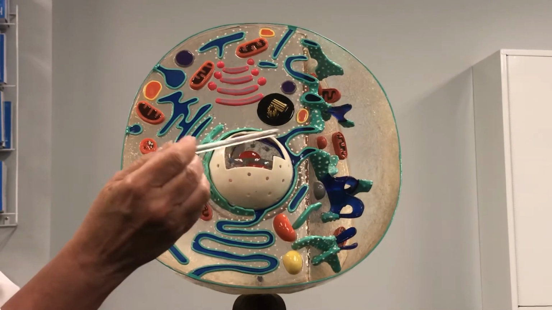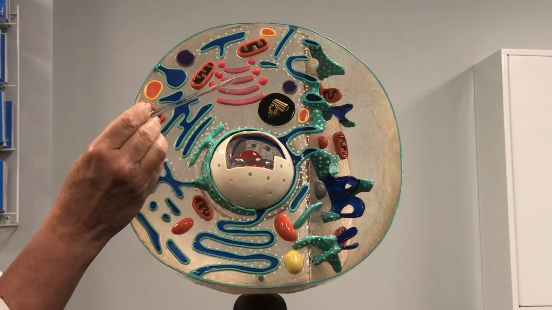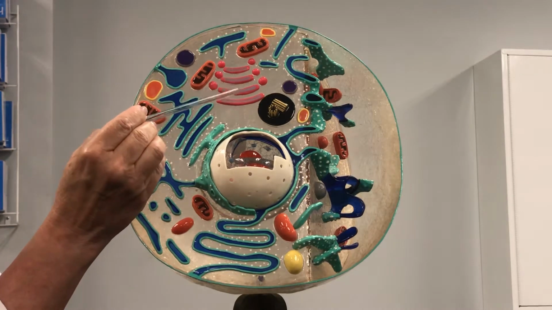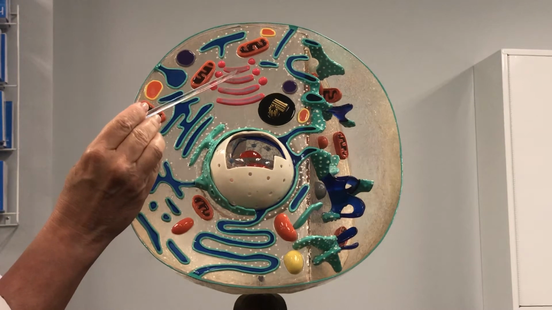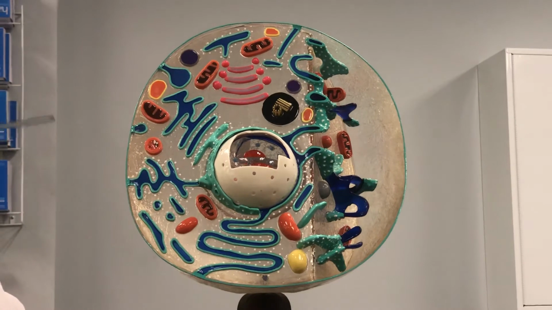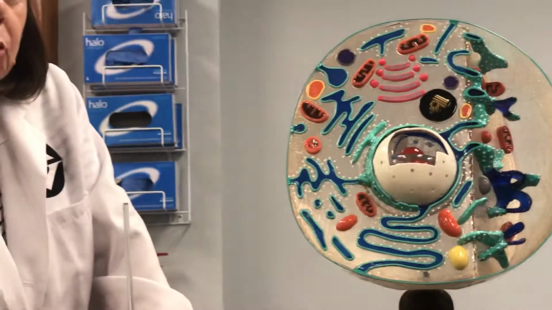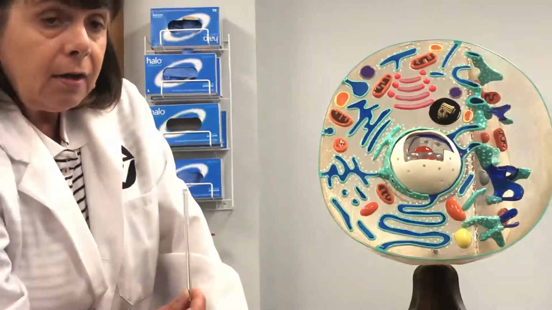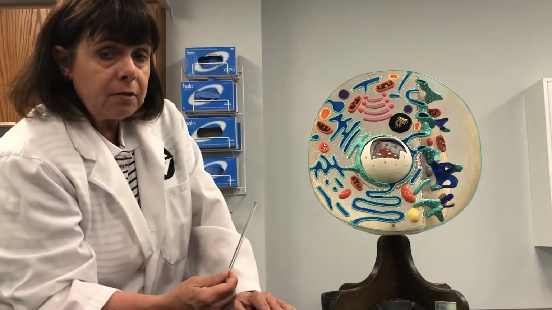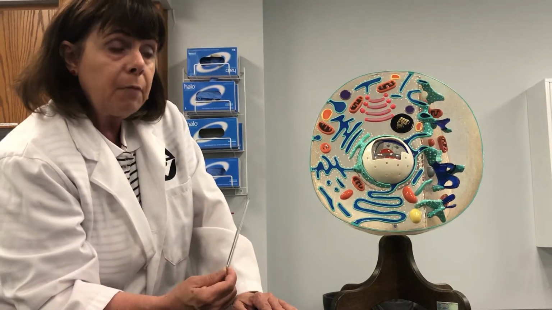Near the nucleus, we usually have a structure they're called stacks of flattened tubes. Here they are in kind of a pinkish color. These are the Golgi apparatus. The Golgi apparatus' job is to store proteins, lipids, carbohydrates, anything the cell might need.